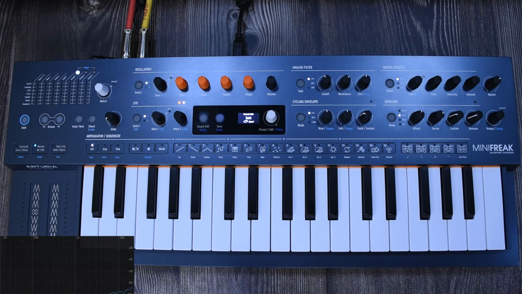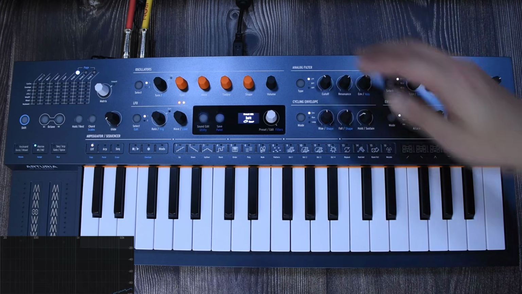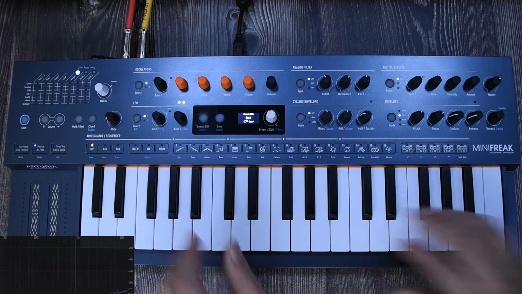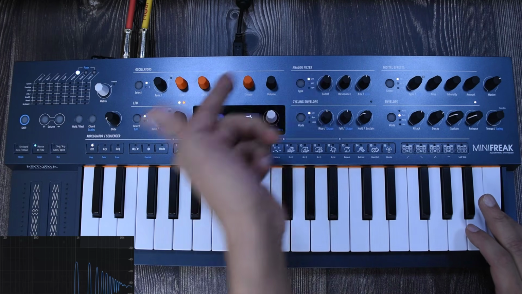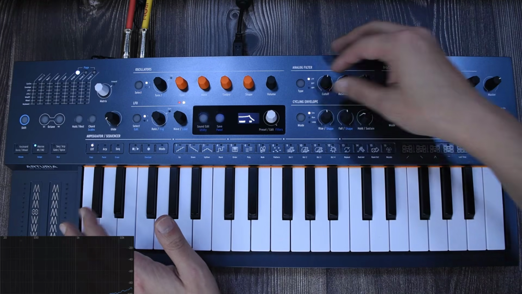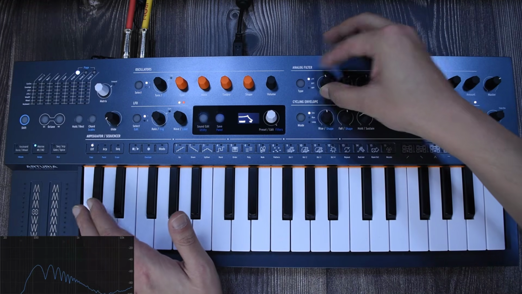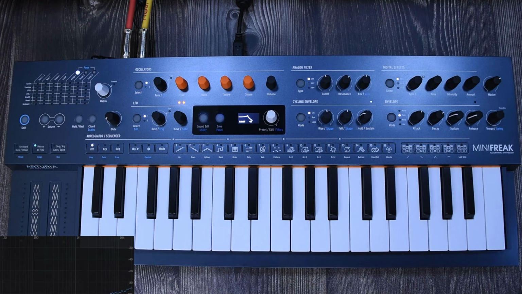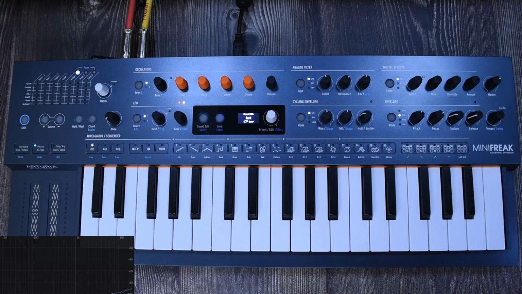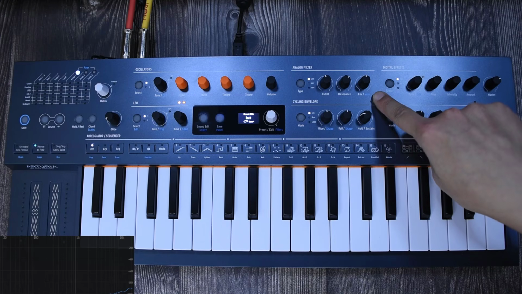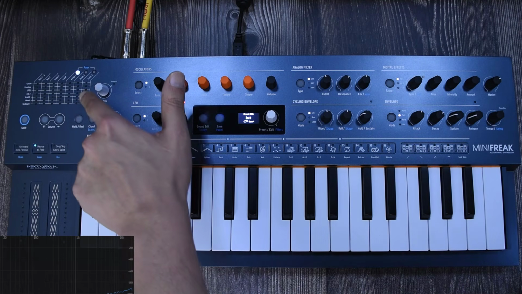So the keyboard control, the key tracking, if you don't know what it is, we can set the cutoff to listen to the keys that we play. If I play higher keys, the cutoff will open a little bit more so we can hear the higher keys. And if it's lower keys, it's going to open a little bit less, so we can hear the lower frequencies. And on this synthesizer, you don't have a knob or a button to do this, just like we did with the velocity. You need to do it through the matrix.